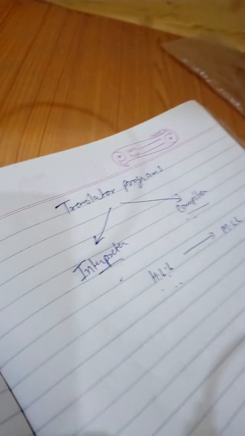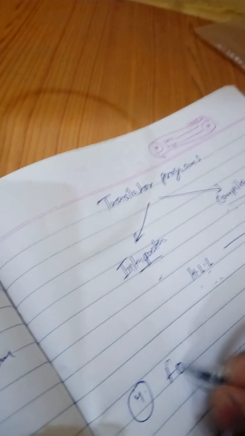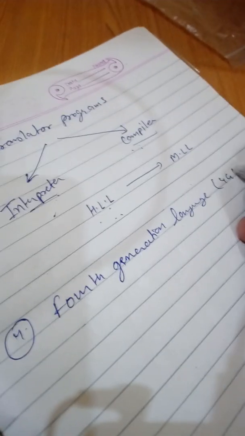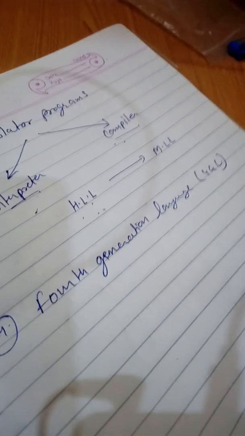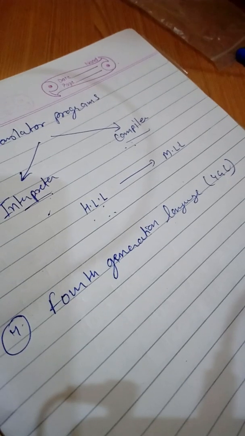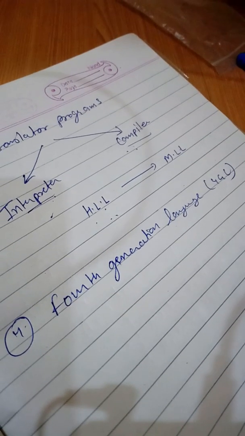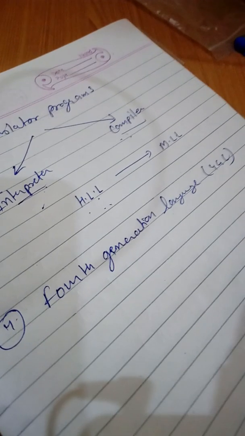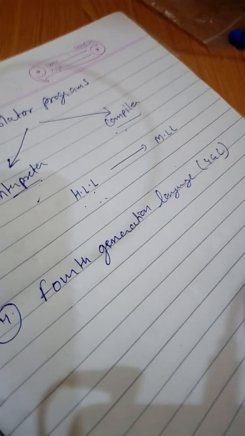Now we are talking about the fourth generation language. Fourth generation languages are closer to the human language than any other high level language. Meaning a fourth generation language is close to the human, not close to the system. And there are some basic features.